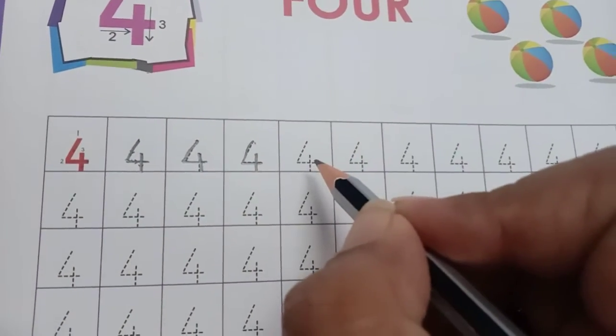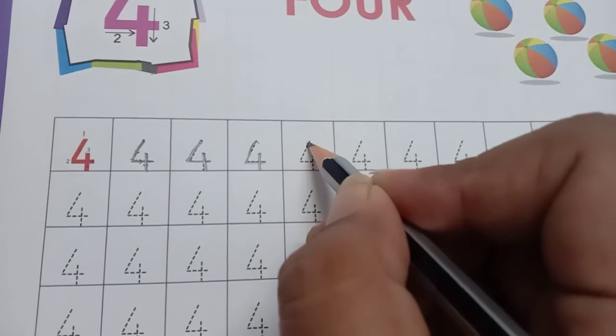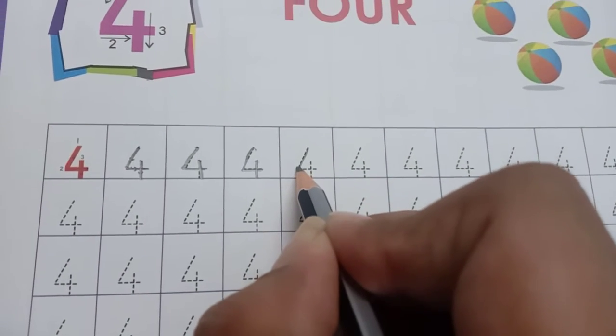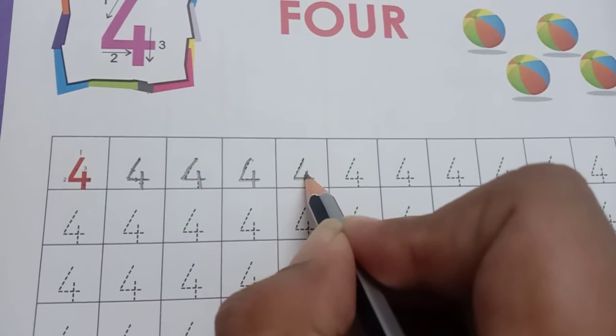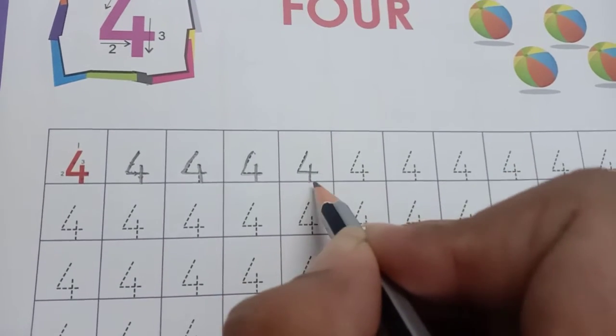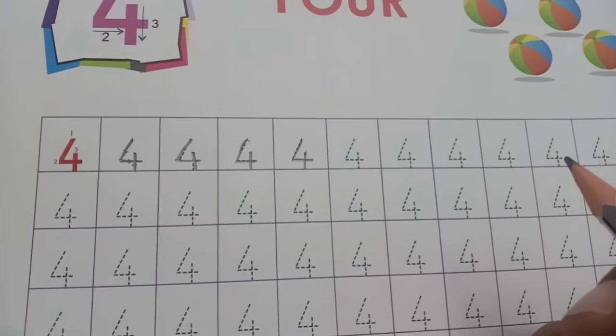Starting from the middle of the box, we will make a slanting line. Then we will make a slipping line. And we will make a small standing line and touch the bottom line. Number 4.